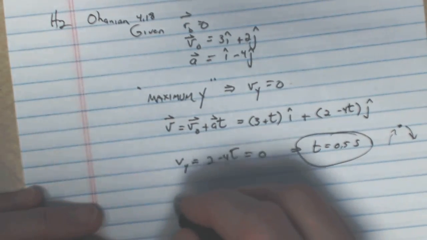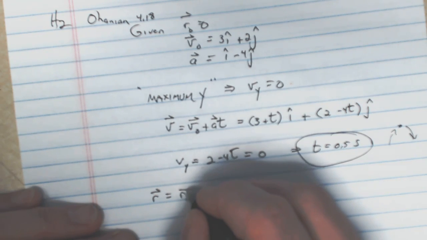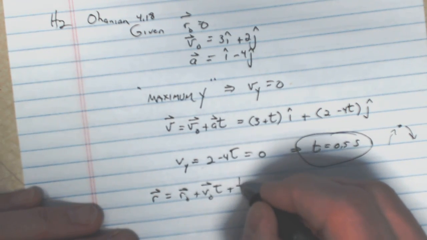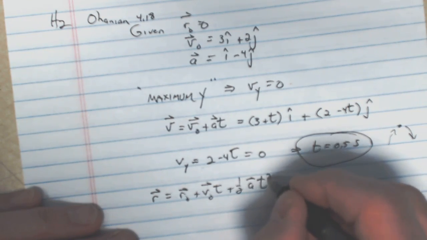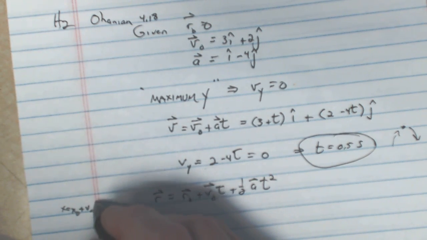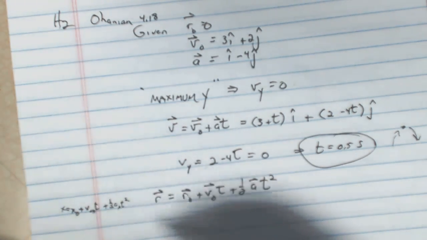Okay, so r, the position vector, equals r naught plus v naught t plus 1/2 a t squared. Now remember, this came from x equals x naught plus v naught x t plus 1/2 a x t squared.